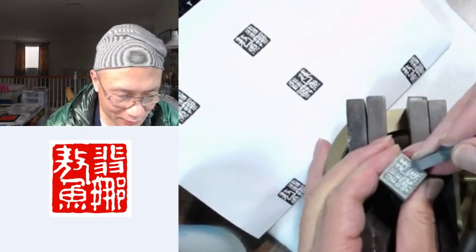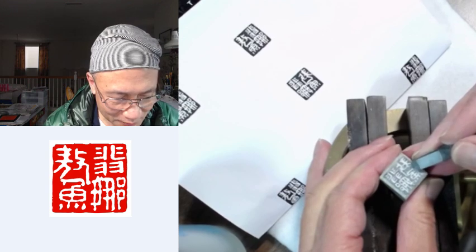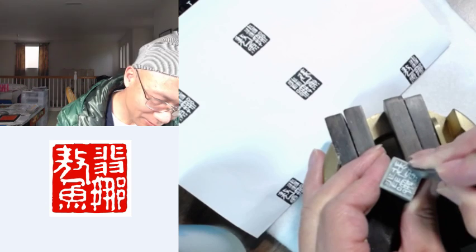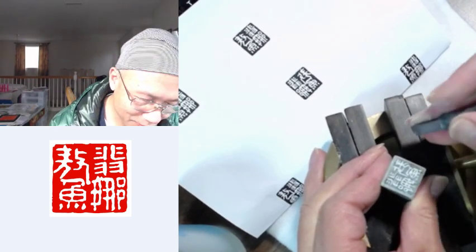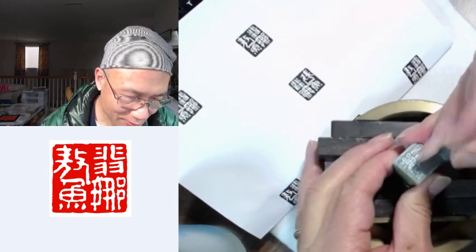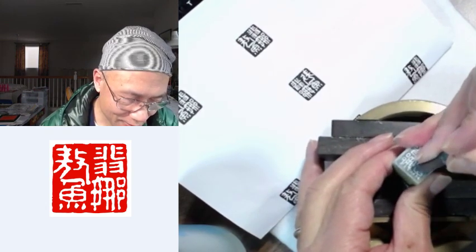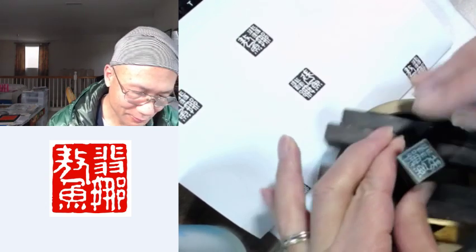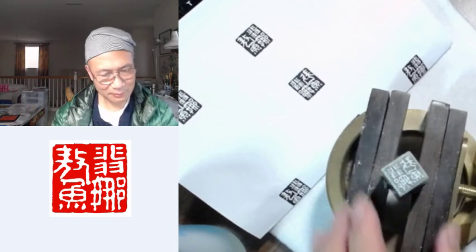There are four spaces here. I try to make them not equal, so you can adjust that by broadening some strokes. Okay, that's about it.